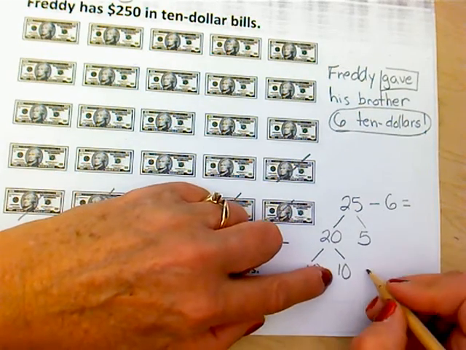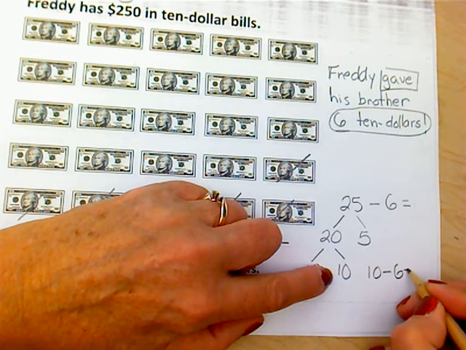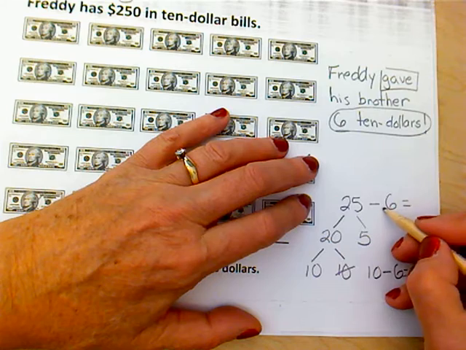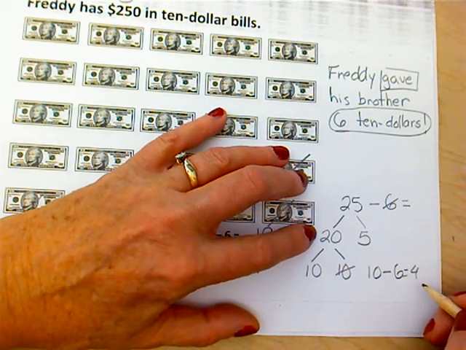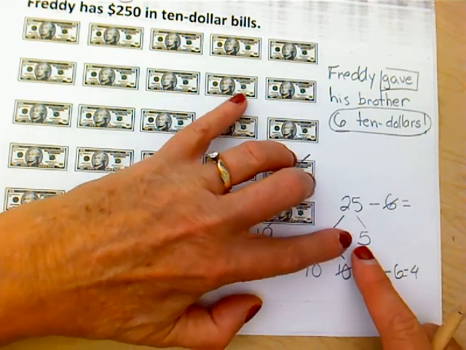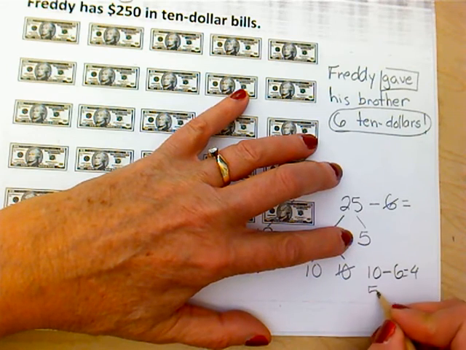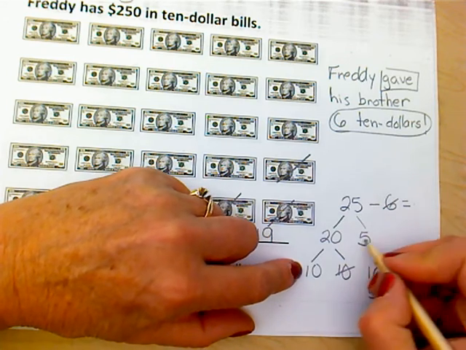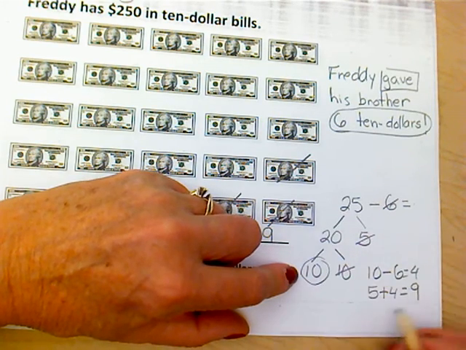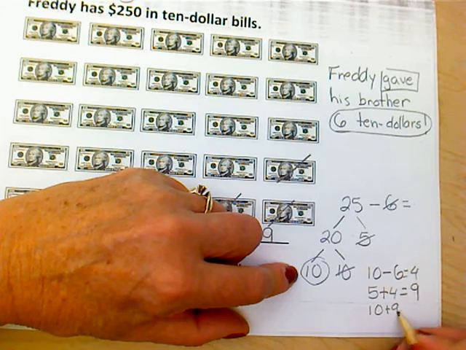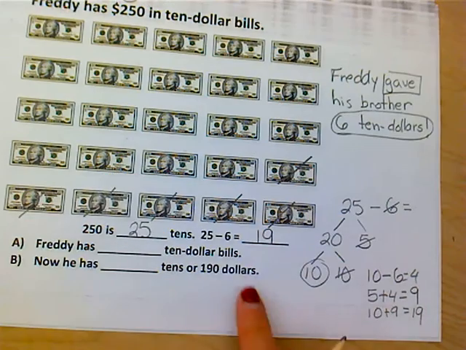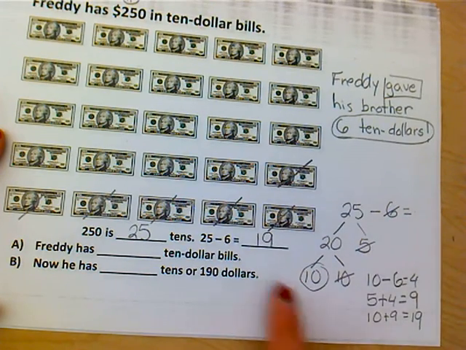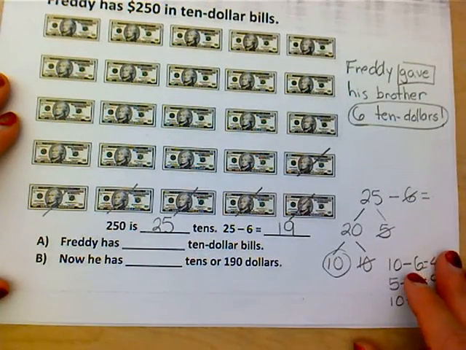to subtract 10, take away 6, which is 4. So I've used this 10 and I have taken away 6, which is leaving me with 4. So now I want to think about 5 plus that 4. 5 plus that 4 gives me 9. And I still have 10 that I need to work with right here. So 10 plus that 9 that was left over gives me 19. So I know that 25 take away 6 is 19. Just what we found out when we did the counting.